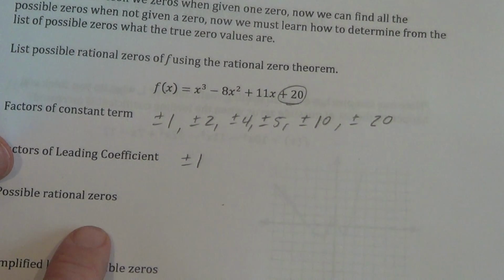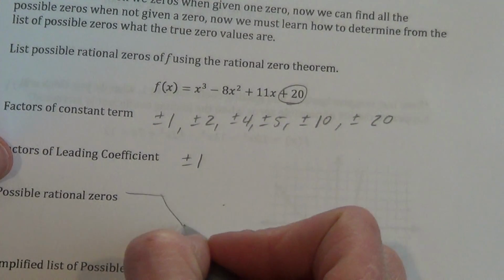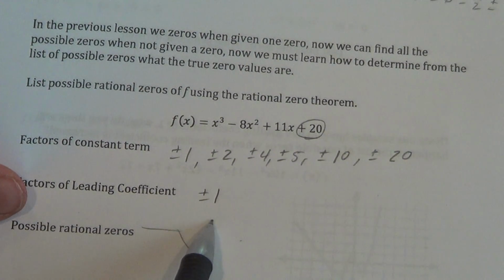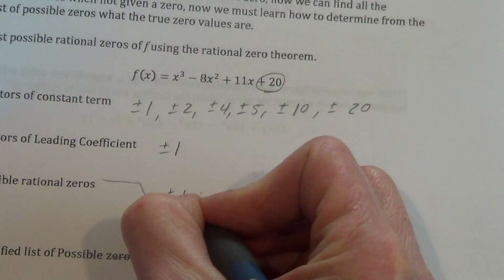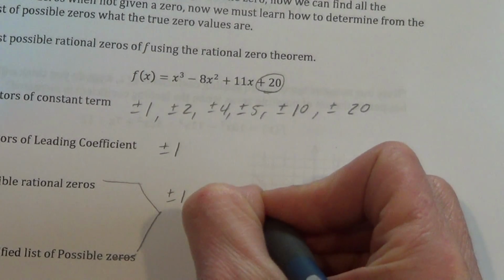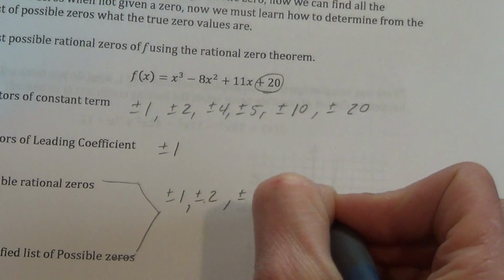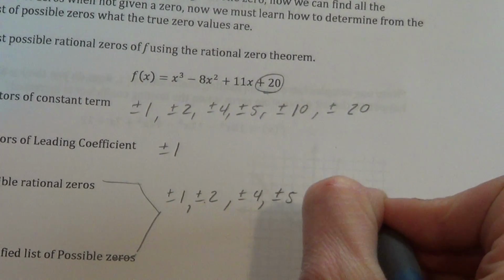Possible rational zeros and the simplified list we can put together simply because we know that they're all over 1, so they'll be whole numbers. So we have plus or minus 1, plus or minus 2, plus or minus 4, plus or minus 5, plus or minus 10, plus or minus 20.